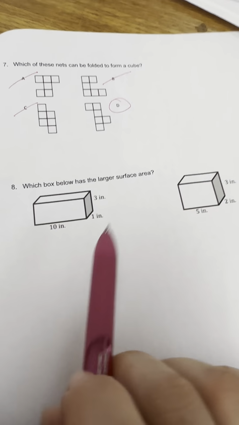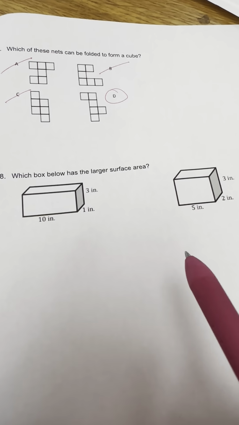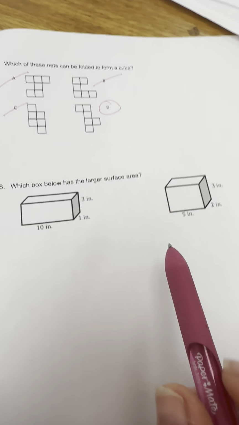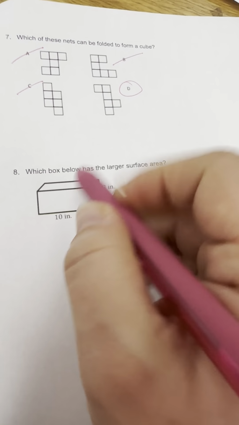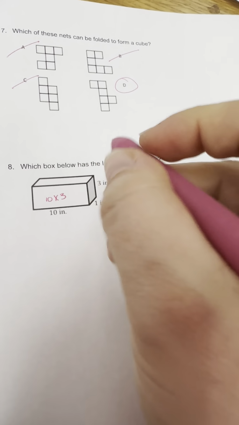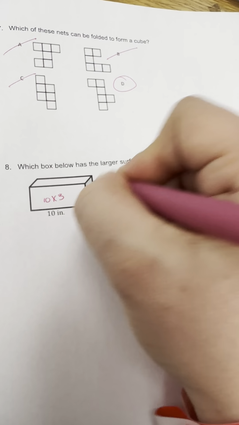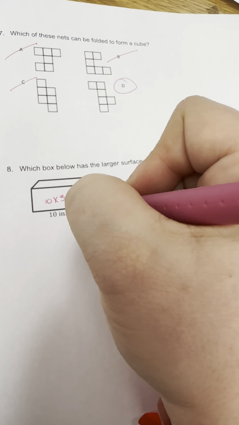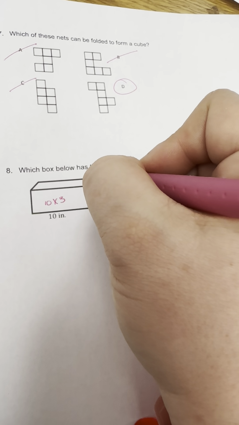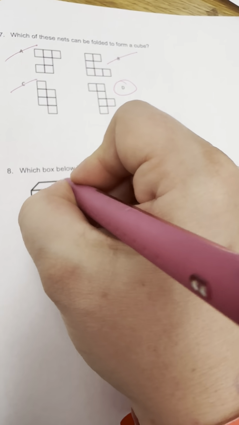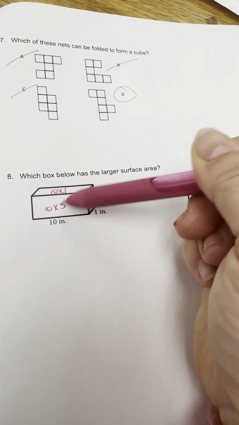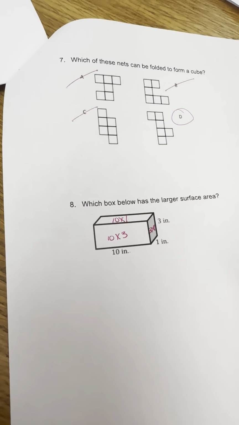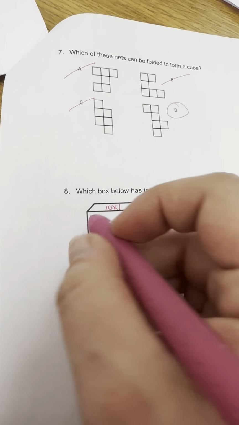All right, then here, last question, which box below has the larger surface area? So you're doing the exact same thing. So I have, this is 10 by 3, this is 3 by 1, and then this is 10 by 1. Okay, and because I've got this top and this bottom, this front and back, and these 2 sides, I have to multiply each of those times 2.